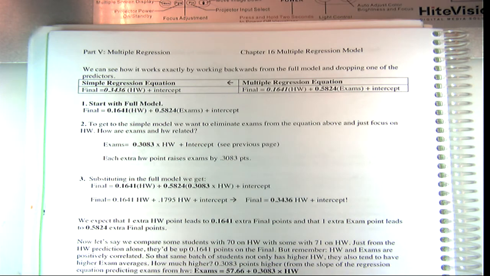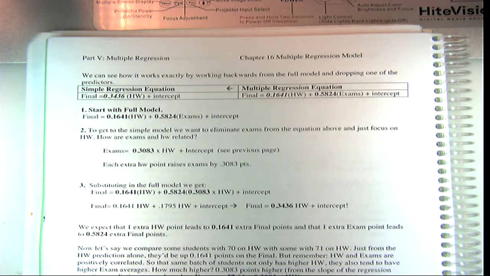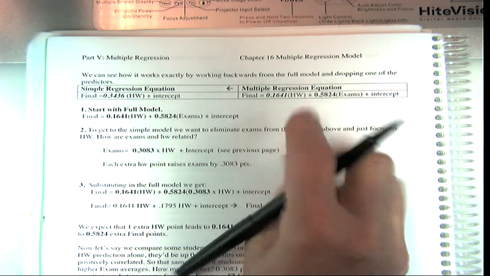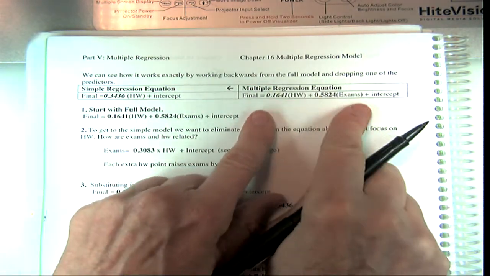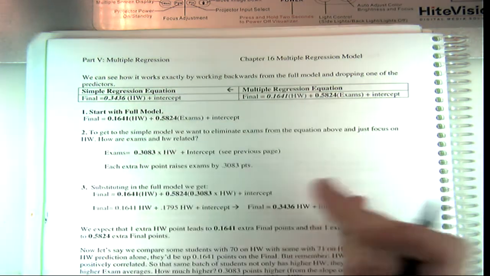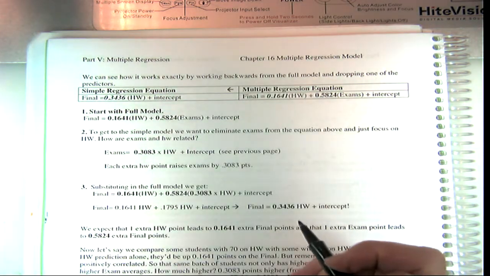And this is just to help you understand it. As I told you before, these slopes are going to be given to you. It's easier just for me to show you how to get from this multiple to the simple. So this is just an explanation. The slopes are always going to be given to you.